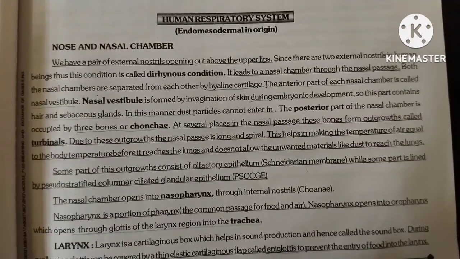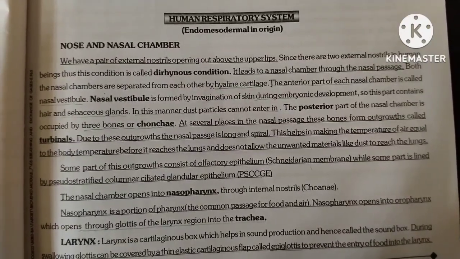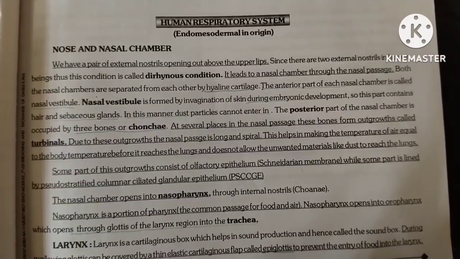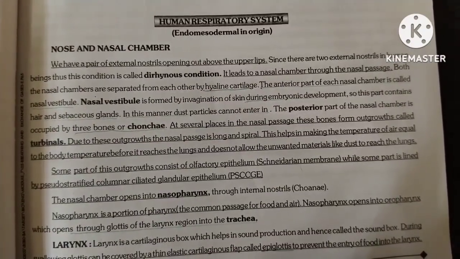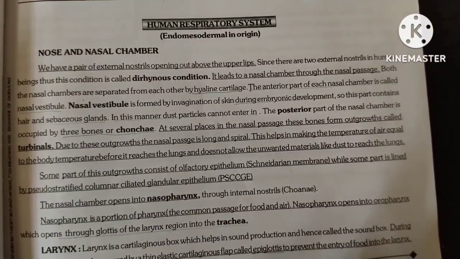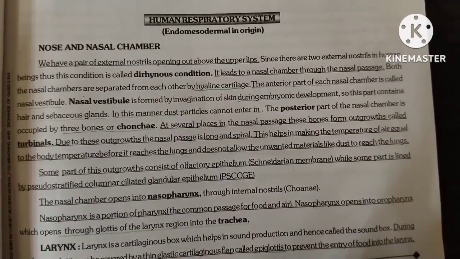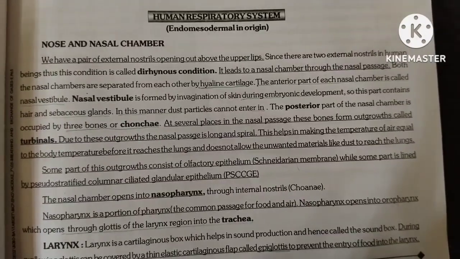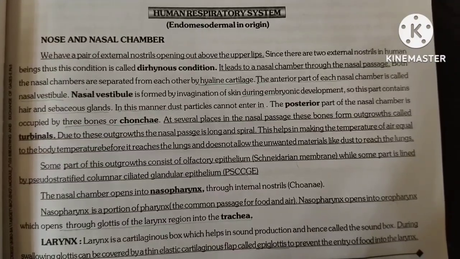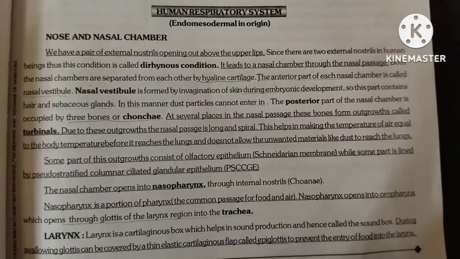The posterior part of the nasal chamber is occupied by three bones or conchae. At several places in the nasal passage, these bones form outgrowths called turbinals. Due to these outgrowths, the nasal passage is long and spiral. This helps in making the temperature of air equal to the body temperature before it reaches the lungs and does not allow unwanted materials like dust to reach the lungs. Some part of this outgrowth consists of olfactory epithelium.